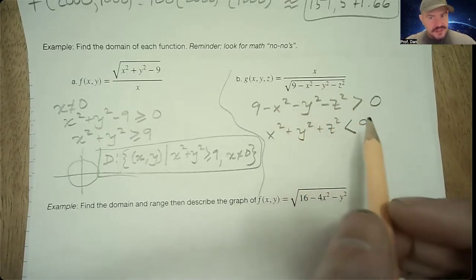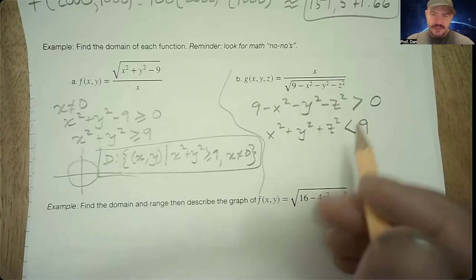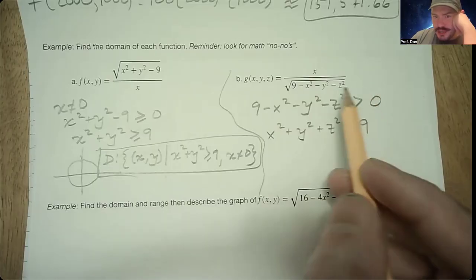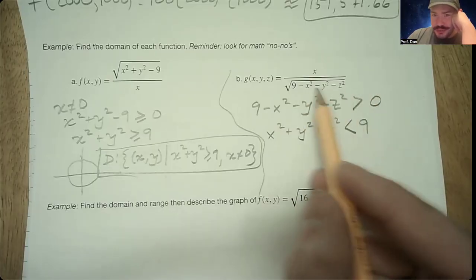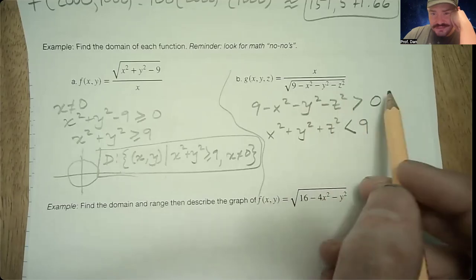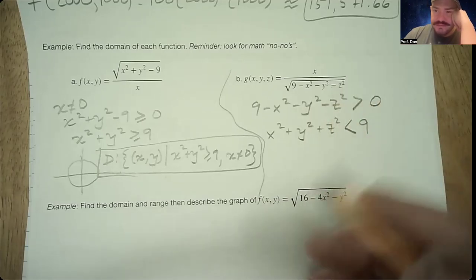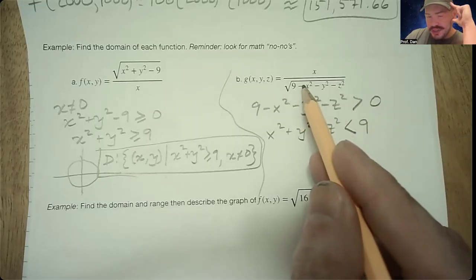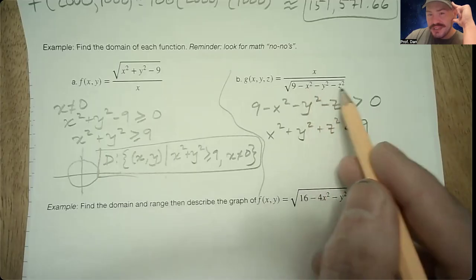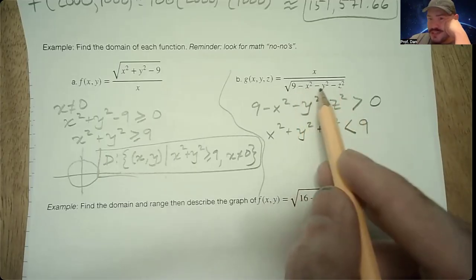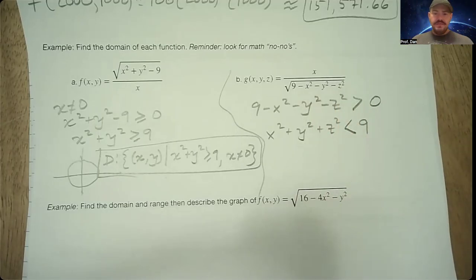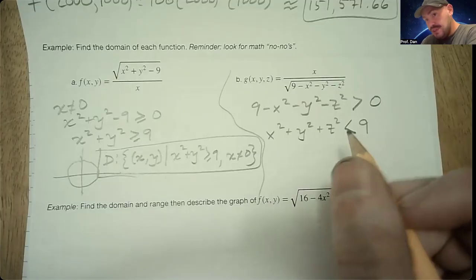If a point is outside of the sphere, let me explain that a little more. If a point is on the sphere, essentially its x, y, and z coordinates would work out to where this is 9 minus 9, so you'd get 0 in the denominator. If you were to take a coordinate that's outside of the sphere, x squared minus y squared minus z squared would end up giving you 9 minus something bigger than 9. So you would end up getting imaginary values for your output, which again is not something that we deal with in this class.